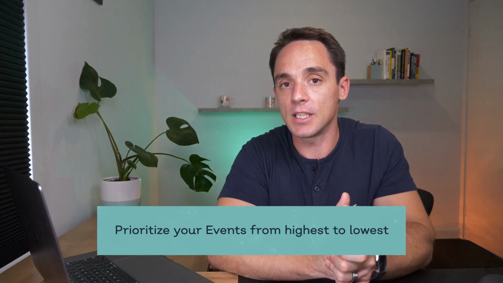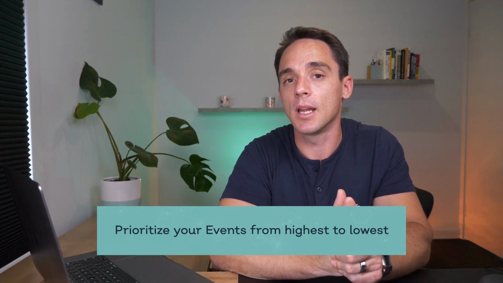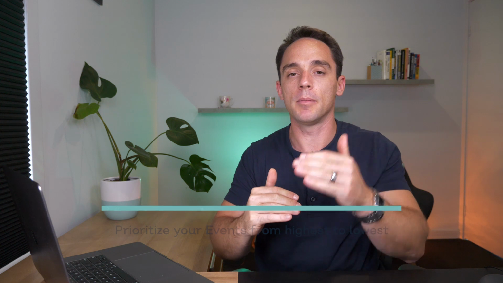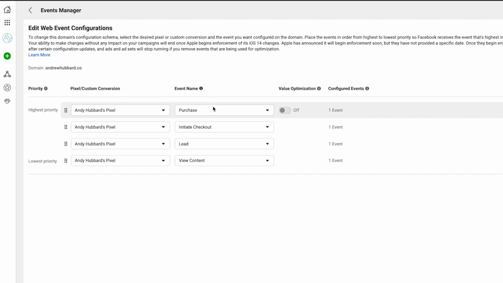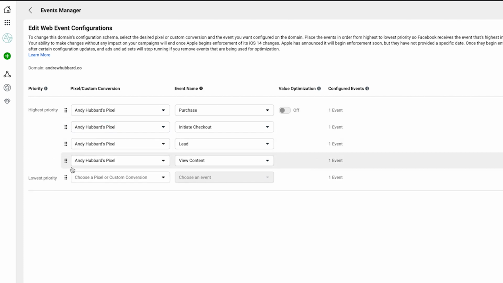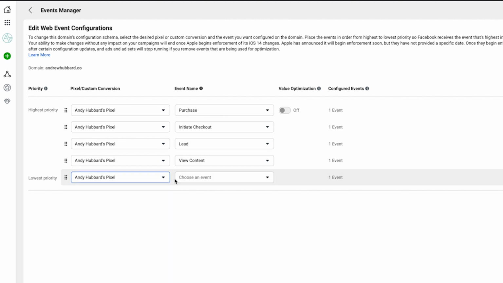Now what we need to do here is prioritize our events from highest to lowest. And I like to just do it from the bottom of the funnel up, meaning purchase being the final thing that people are going to complete and the most important thing that I want to see inside of Facebook Ad Manager, down to the least important or the first things they do. So purchase at the top. So I choose my pixel from here, choose my event name, and then I go down and I do the next one. So to add a new event, you click the green button, add event, and then you would choose your pixel, and then you would add the event.